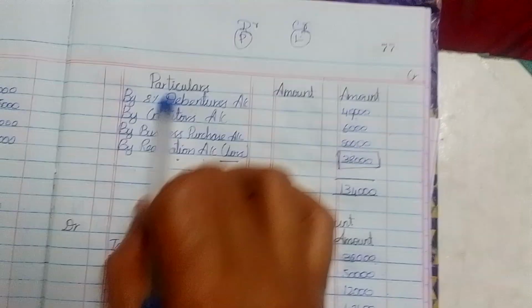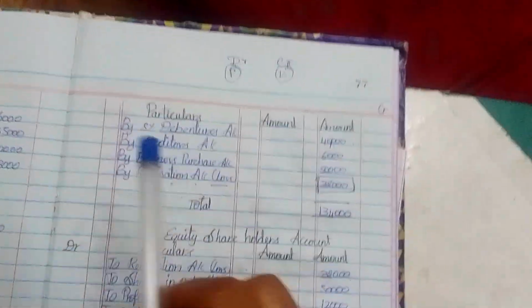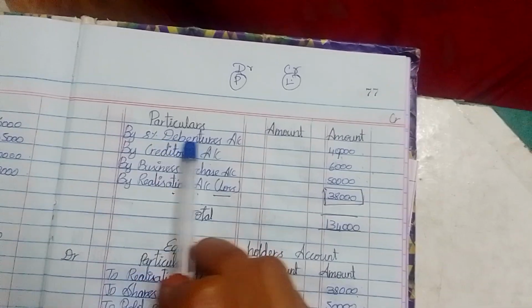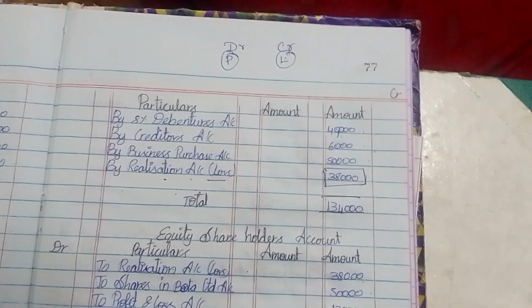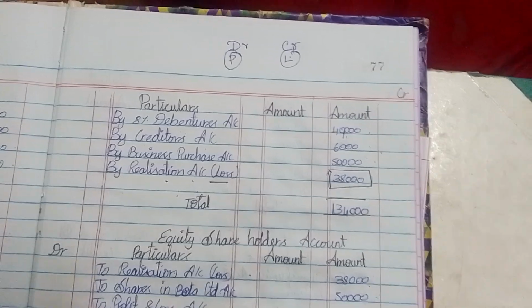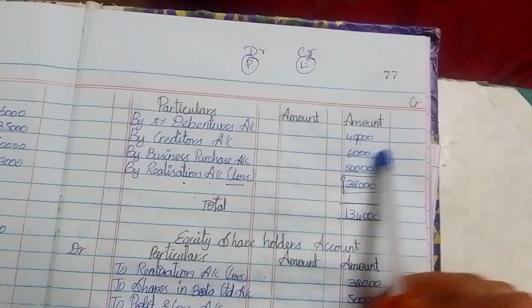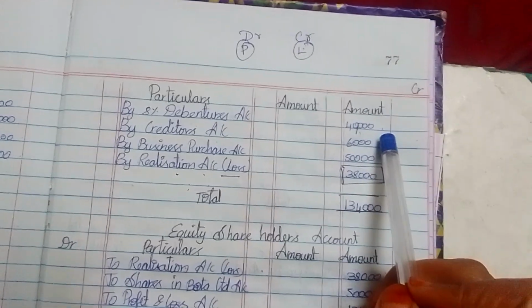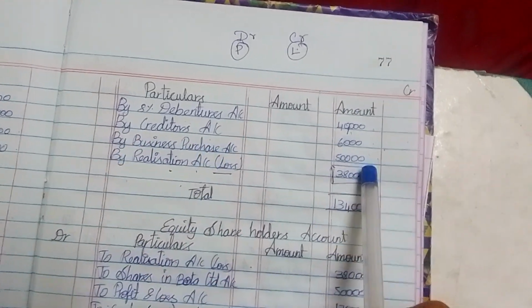Now we are moving to the credit side. Here we will take whatever is mentioned in our balance sheet. For that reason, we are taking 8% debenture 40,000. When it is moving only, we will take it as 350 into 100. But as the old one, they have already given 40,000. Okay, next one, creditors 6,000, purchase consideration 50,000.